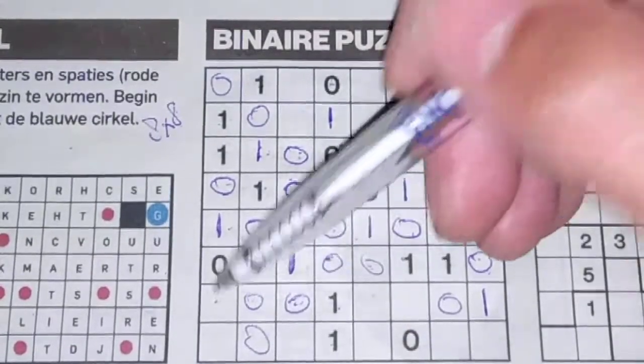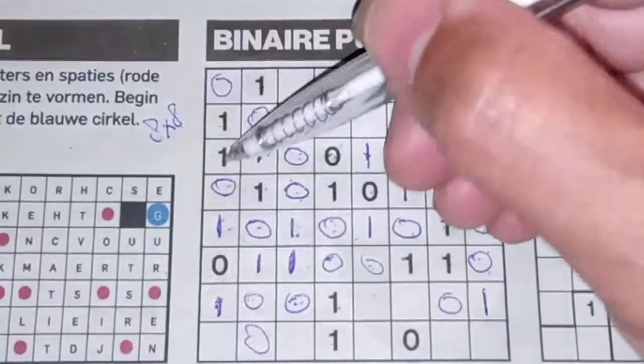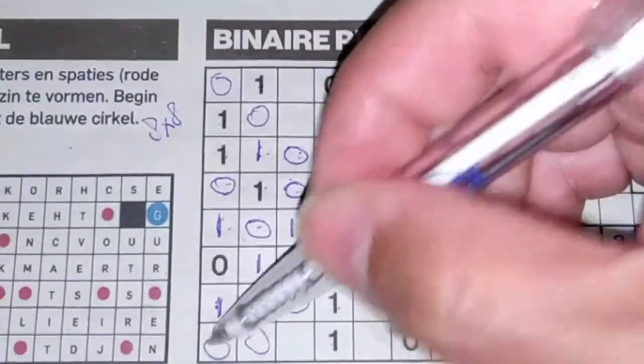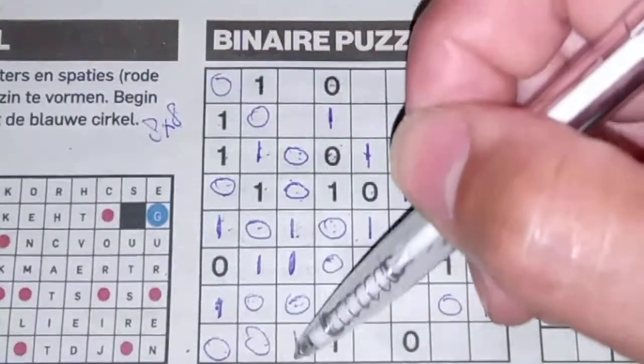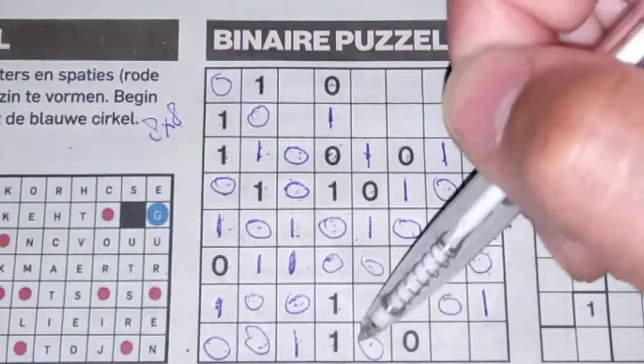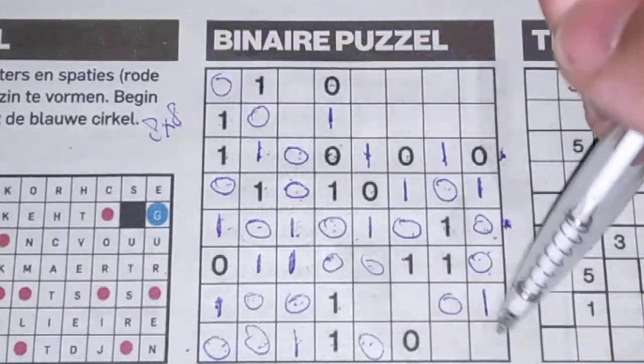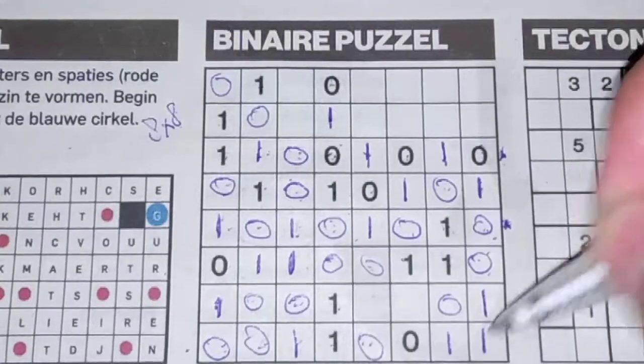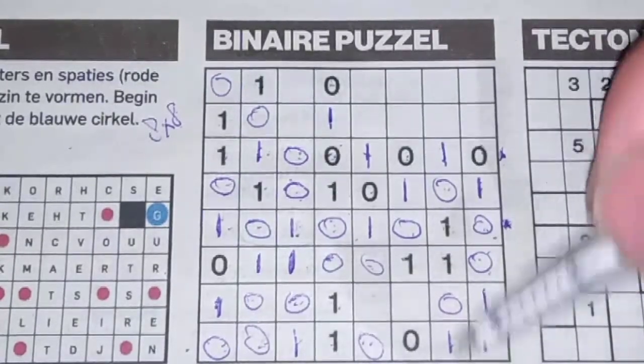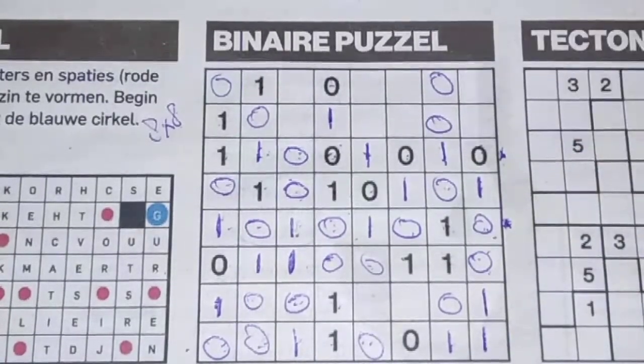Double O here and 1 there and 1. We have here 1, 2, 3, 4. 4 ones, so the rest are O's. Double O here and 1 there and 1. Double 1 here and O there and O. We have now 4 O's, so the rest are ones. We have here 4 ones, so the rest are O's.